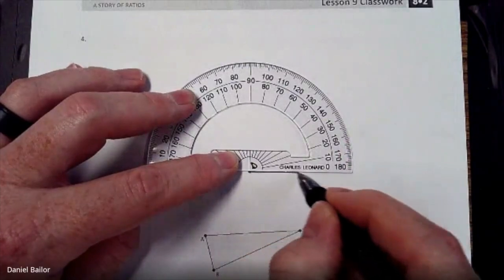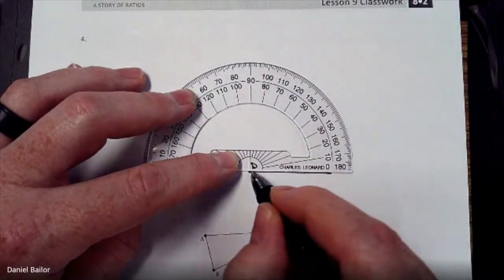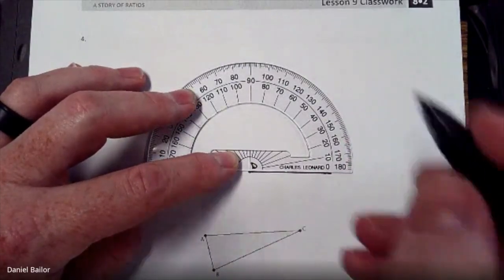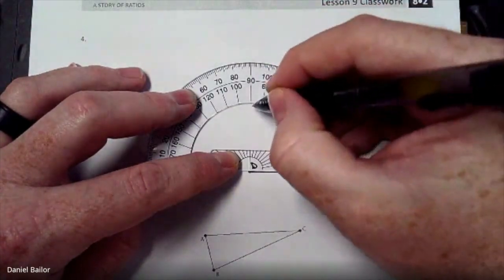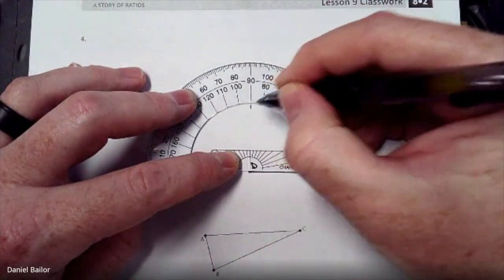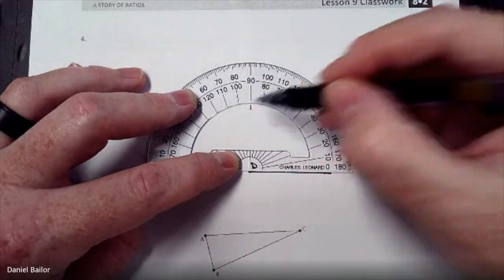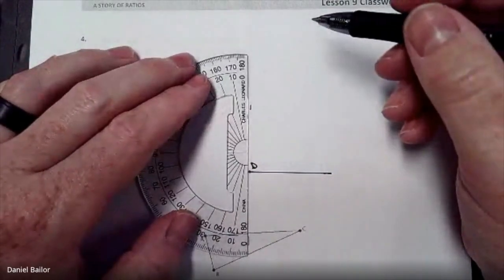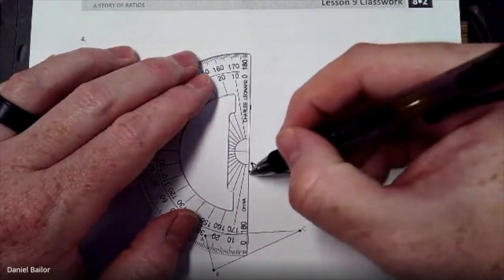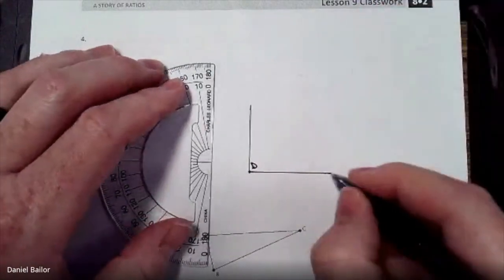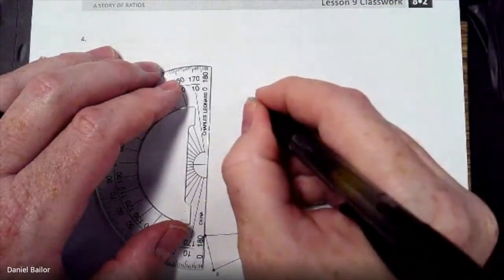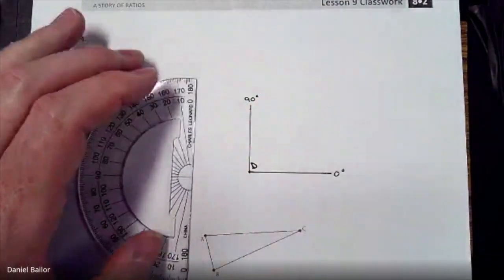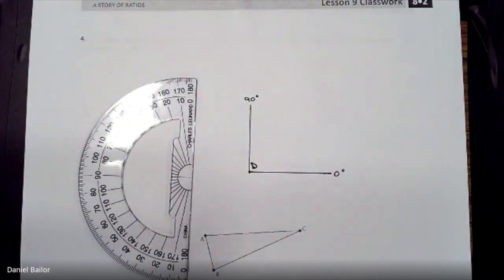I have a line for 0. That's 0 degrees, following the bottom of the protractor. And I'm going to make a little line at the 90-degree line. Here's the 90-degree line, and then I'm going to connect right here. And I'm going to label 0 degrees and 90 degrees. That will help me rotate 90 degrees.